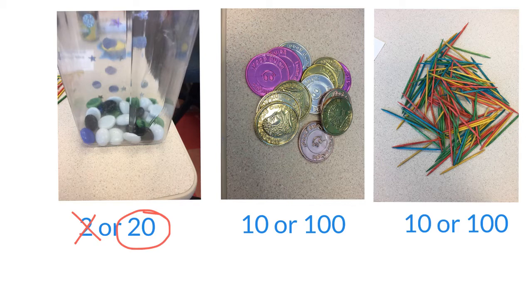For the next one, I dumped out some of our coins on a table, and a reasonable estimate here, looking at the group, is it more reasonable to have 10 in this group or 100? Well, we could go through and count what we see, but just from a quick glance, I can tell there's definitely not 100 there, so a better estimate would be 10. Now, this does not mean that it's exactly 10. It's taking a good guess.